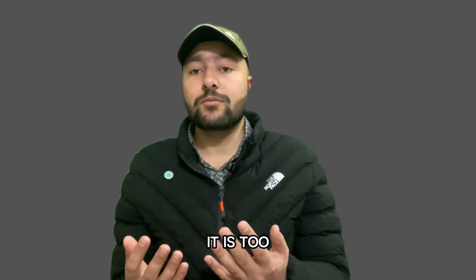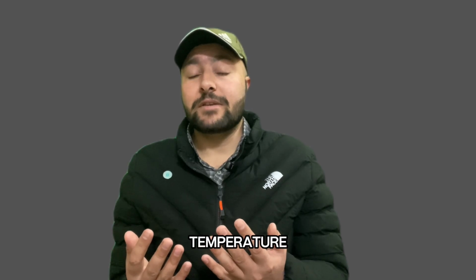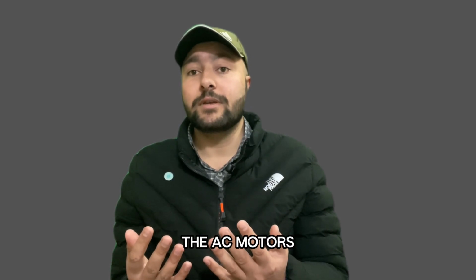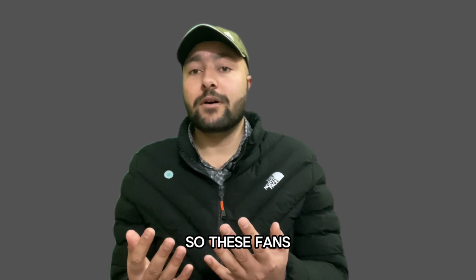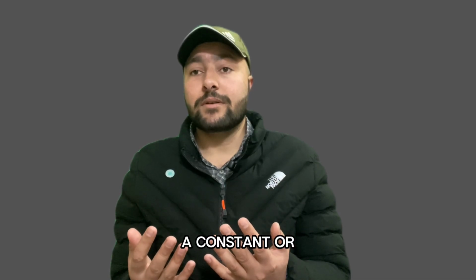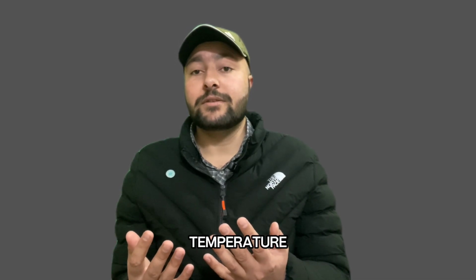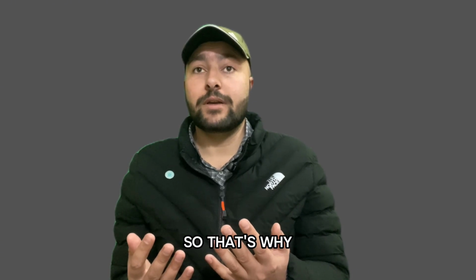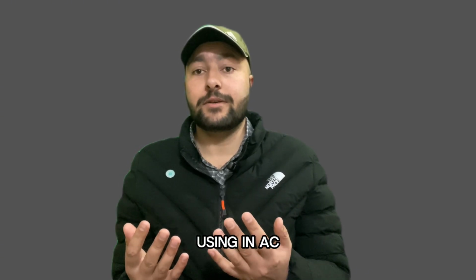It is very important to keep the temperature levels under control while operating AC motors. These fans are useful to keep the temperature constant, or to maintain the temperature while operating the AC motors. So that's why these fans are used in AC motors.